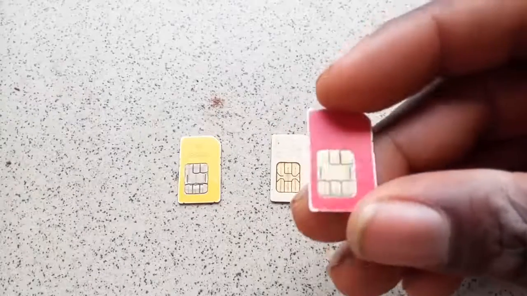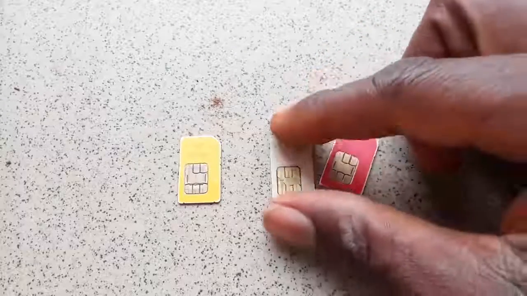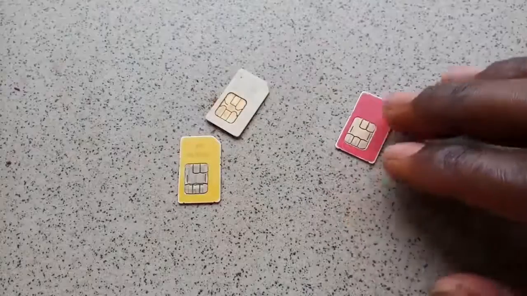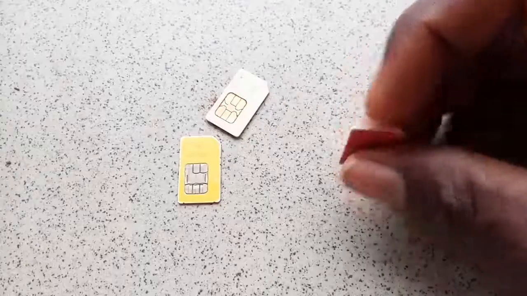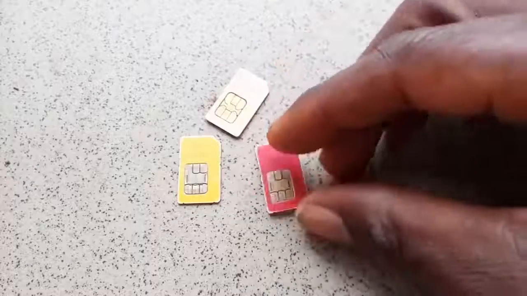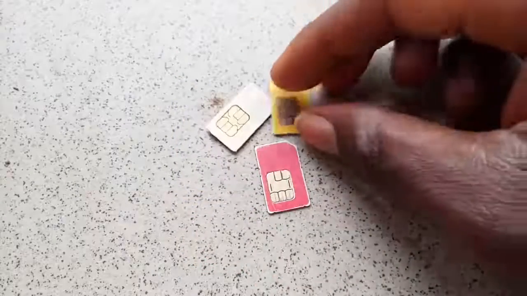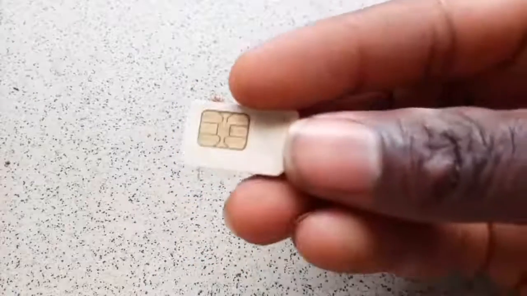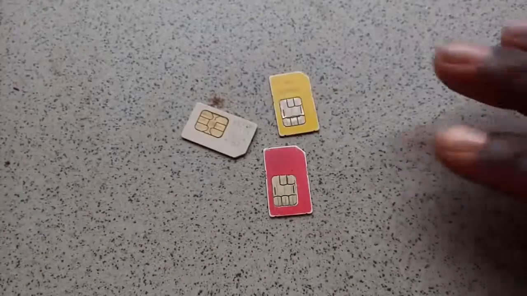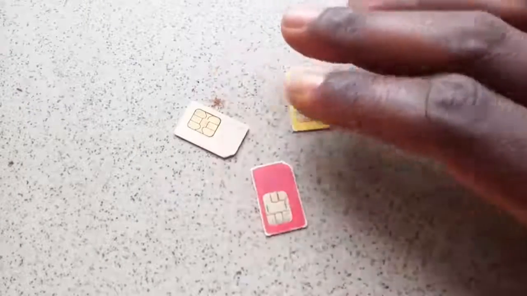The SIM card that you are using here in Africa may not be the same as the one you are using in Europe. It's not the same as the one you are using in the United States, or elsewhere. SIM cards are being made into different designs. Look at this SIM card. It's different from this other SIM, and it's also different from this other SIM. So I will be teaching you how you can get free internet, free calls on any of these SIMs.